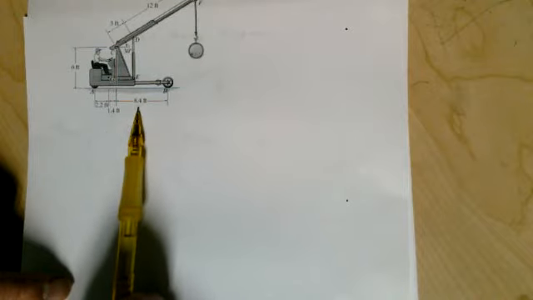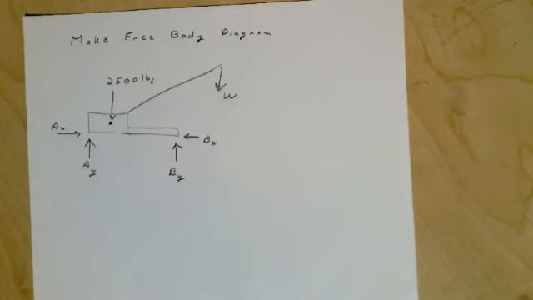So you can see that's going to be 8.4 plus 1.4. That's going to be 9.8.